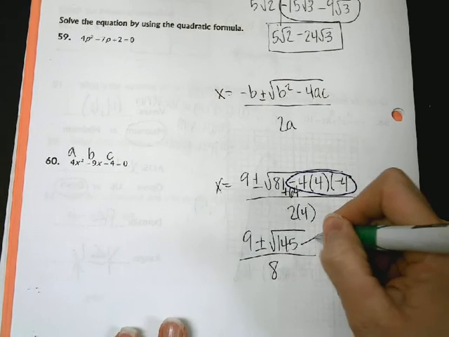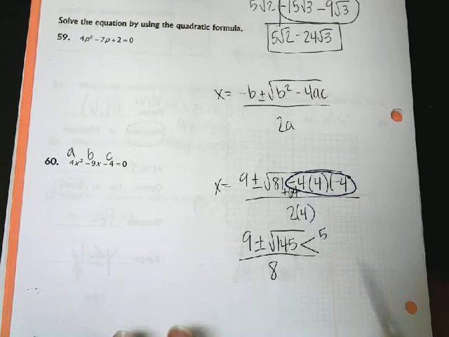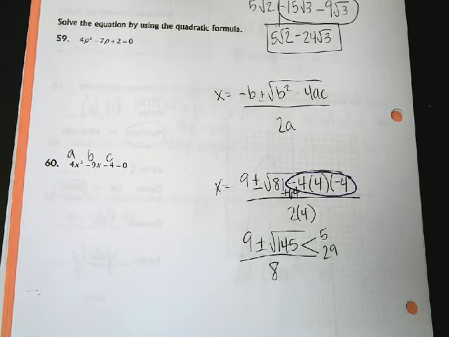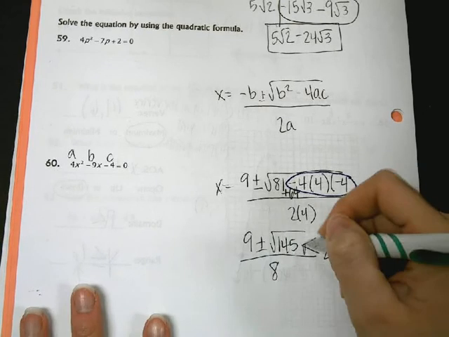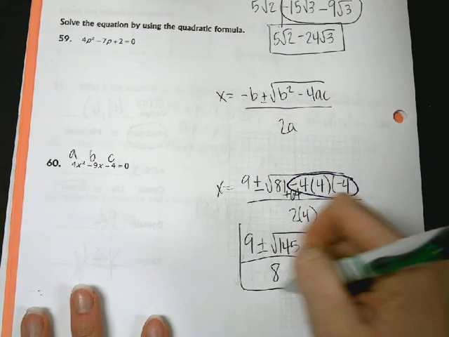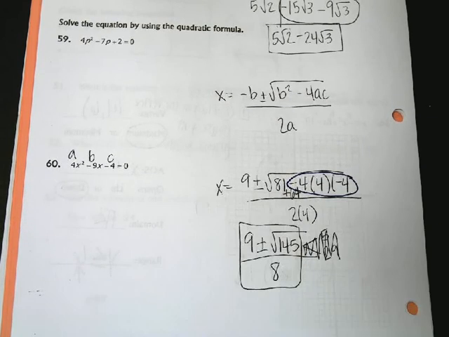One of my last steps here is just to make sure I can't simplify that radical. I know I can break up 145 into 5 times something. So I'm going to divide it by 5 and see. 5 times 29. But 29 can't break up into anything. That's prime, right? So from here, you're done because you can't break your radical up. You can't simplify it. So this is your final answer.